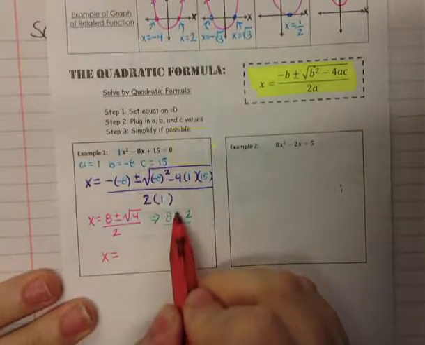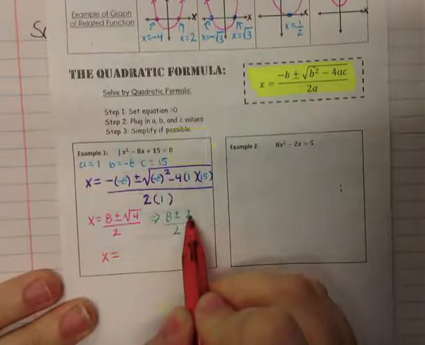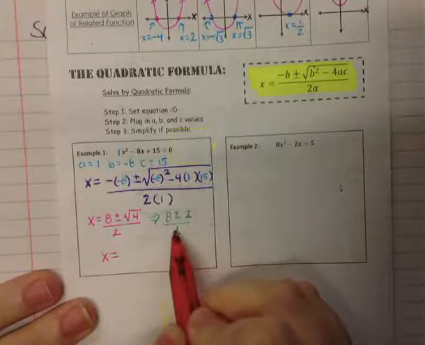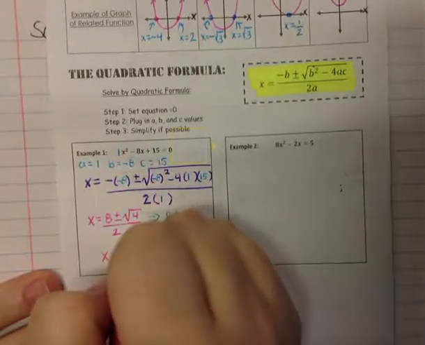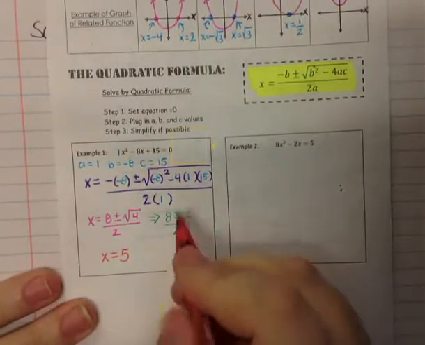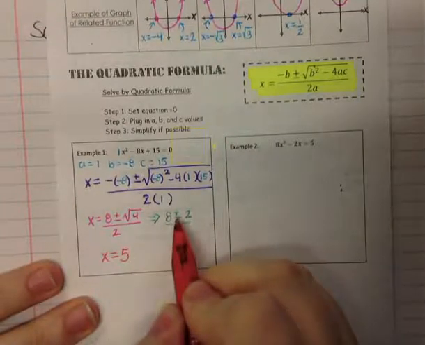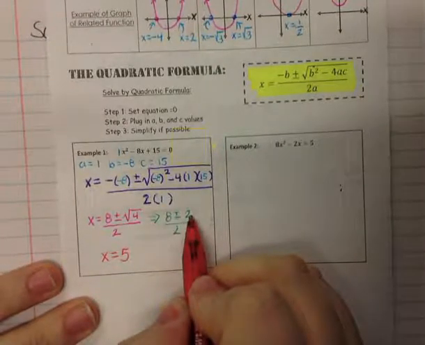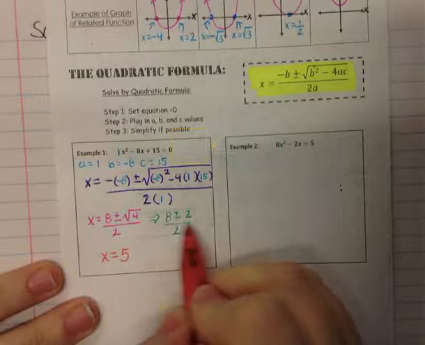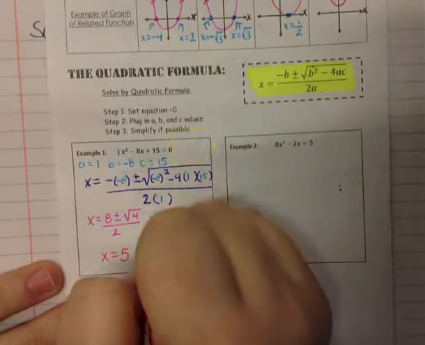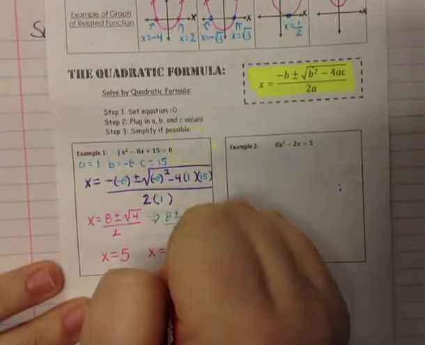8 plus 2 is 10, divided by 2 is 5. Then I'm going to have 8 minus 2 is 6, divided by 2 is 3. So x equals 5 and x equals 3.